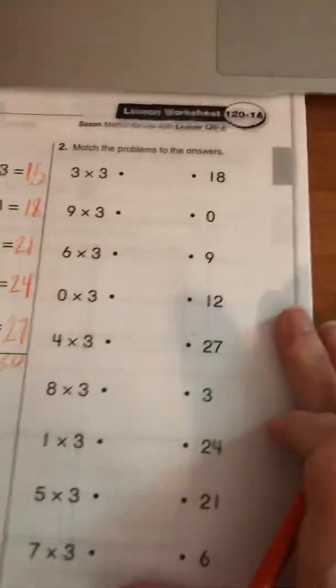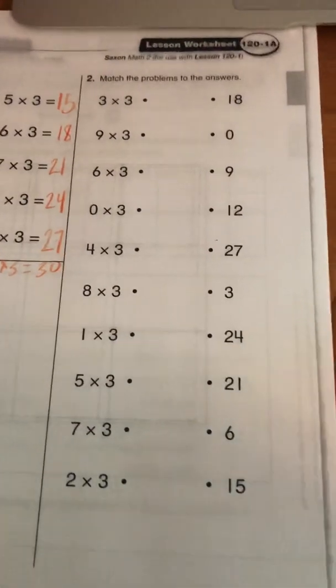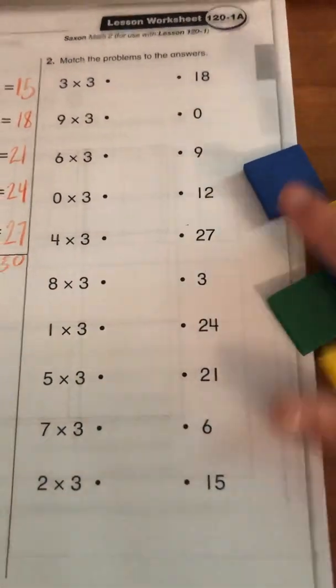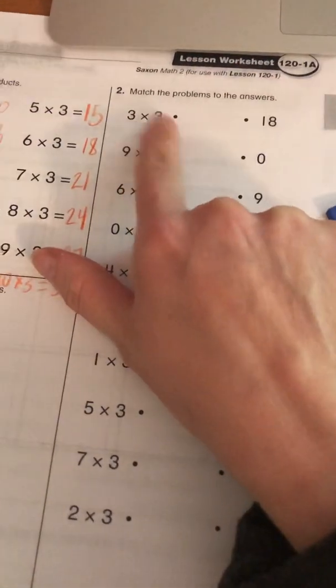Okay, now we're going to get a chance. We're going to work on this side of the worksheet together, and the reason I wanted you to get your color tiles is we are going to make some of our own equal groups and match the problems to the answers. So the first one tells us we need 3 groups of 3.